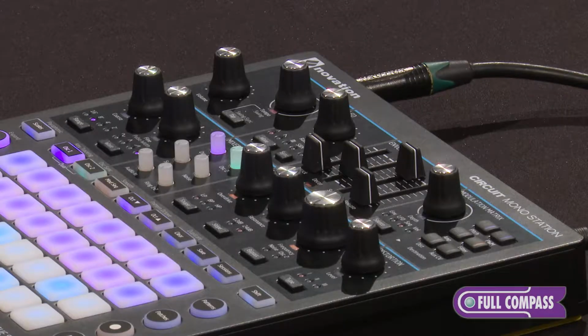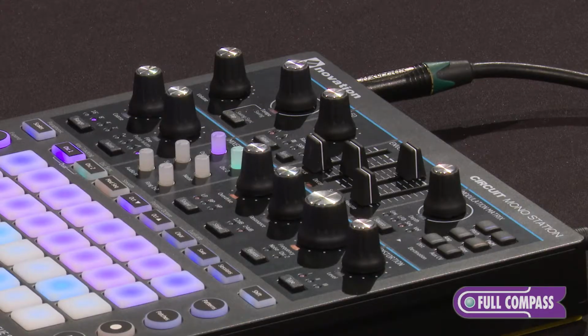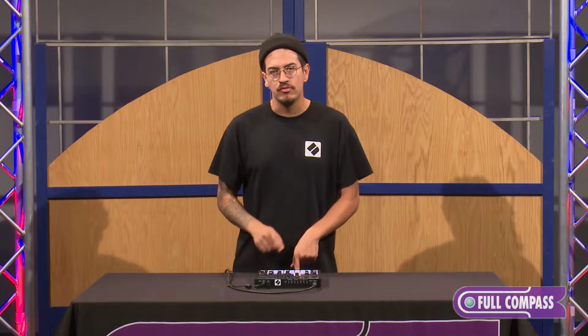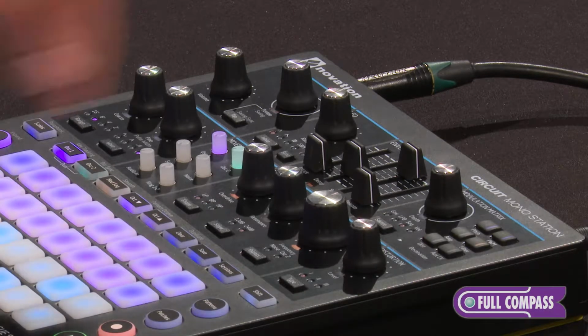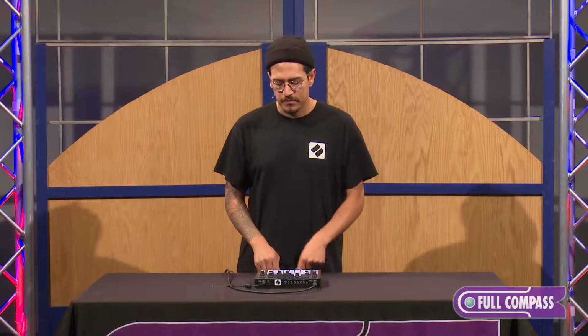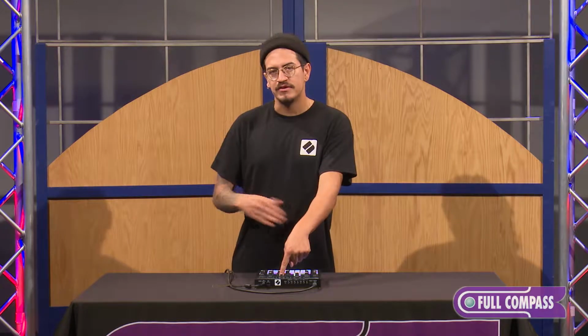In the Circuit Mono Station, one thing that's really fun is that you can record the automation of you moving any of the knobs up top, even the faders in the envelope section. I'm going to press record, press play, and move the release fader. And you can see with the LED feedback the value that's currently moving.